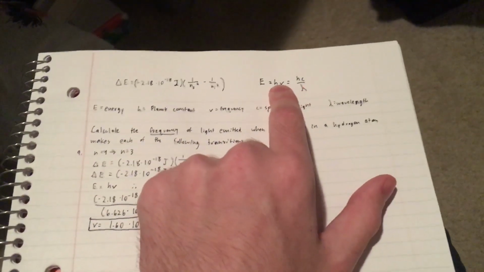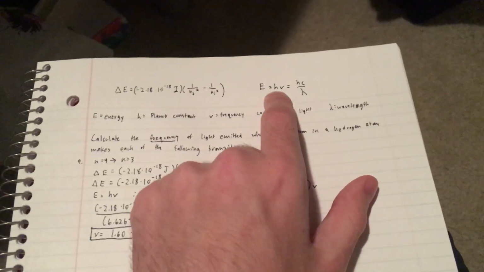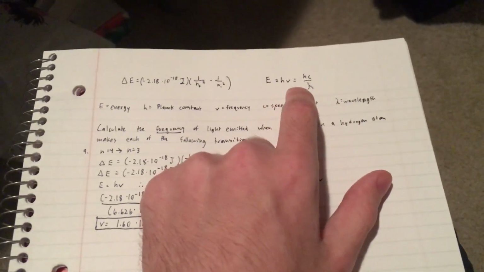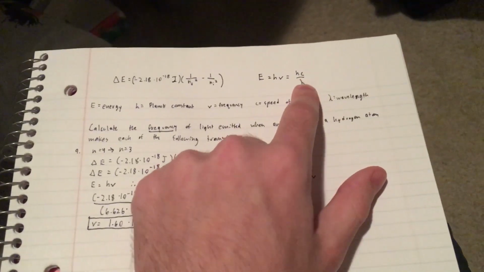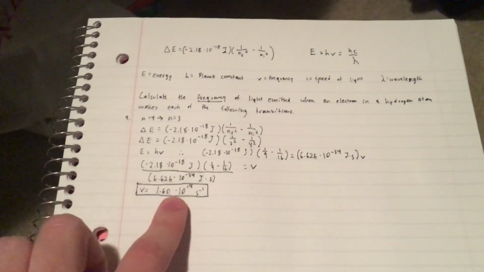If need be, we could take this and find the wavelength as well by setting the HV value equal to HC over the wavelength. But this is all it asks for, so we're done.